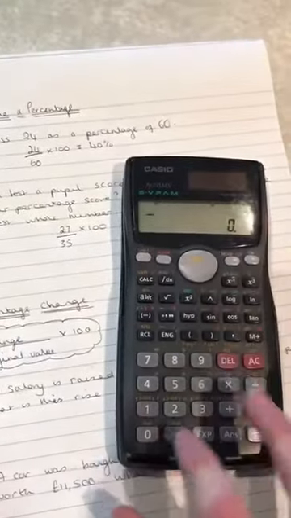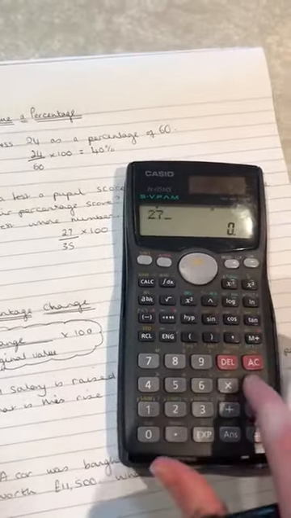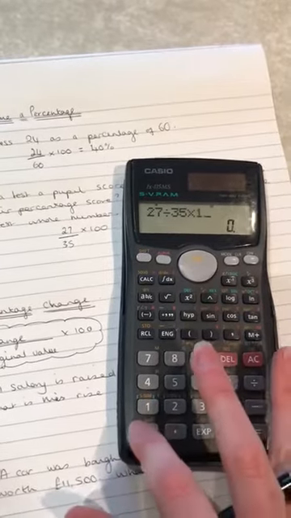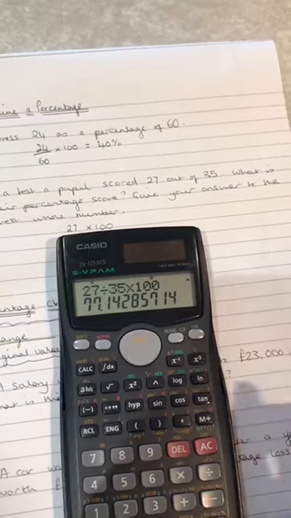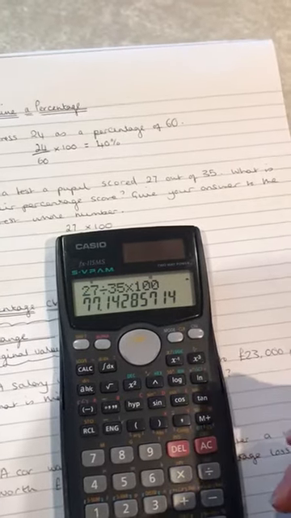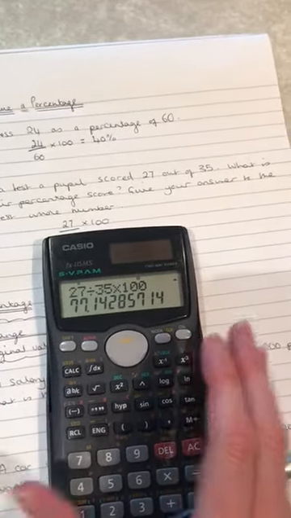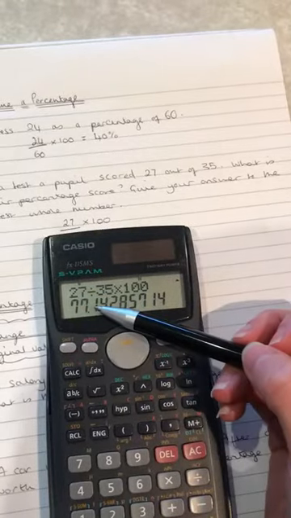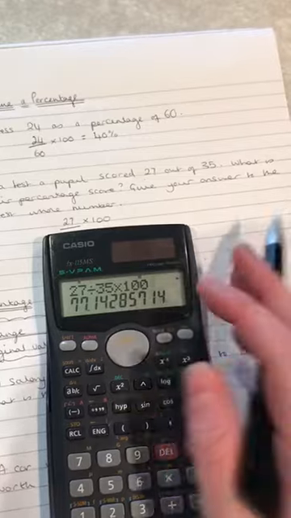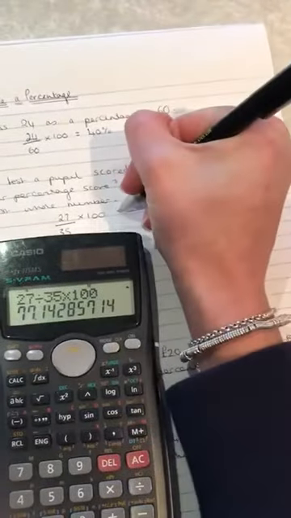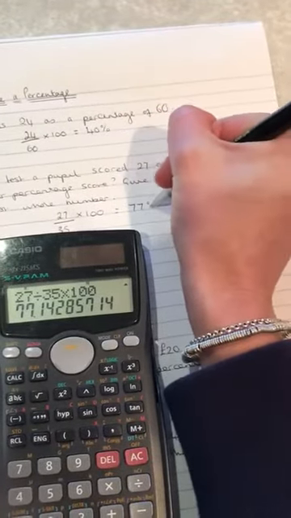On your calculator, 27 divided by 35 times by 100. Now your answer comes out to 77.142 and so on. Now we have to give our answer to the nearest whole number. So because the 7 is followed by a 1 here, that means that our 7 will remain the same. So we round this number down to 77%.